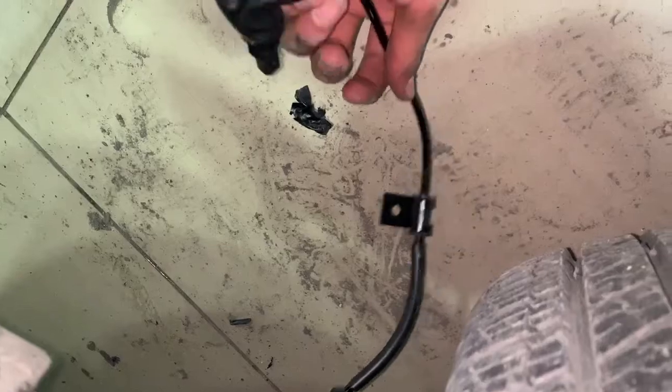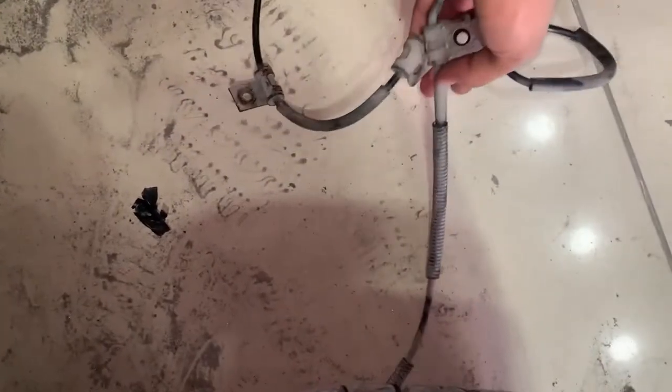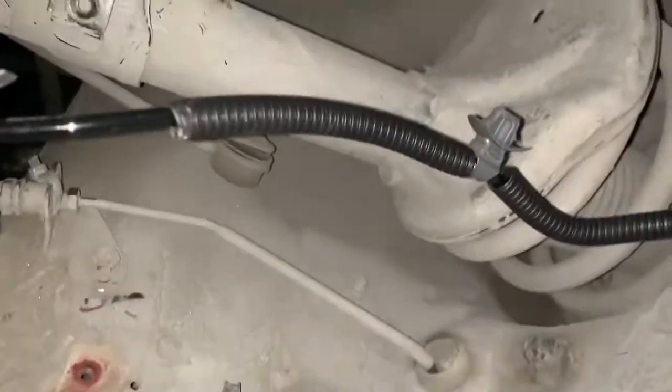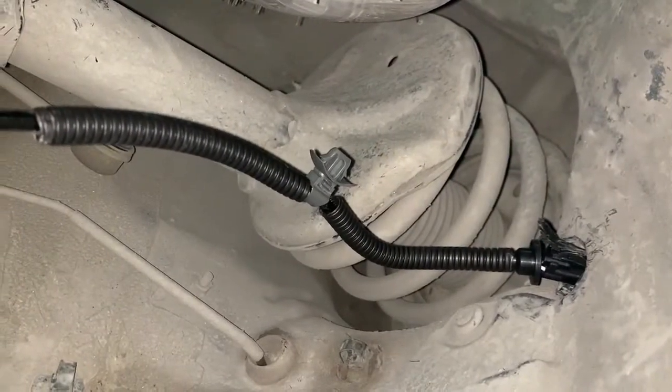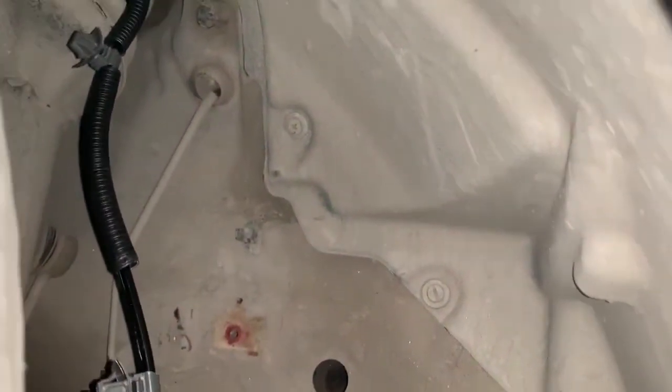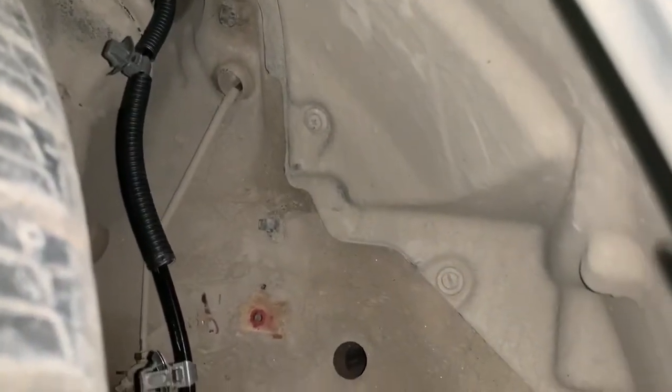Okay guys, now the sensor is broken, so we got a new one. Here's the old one. It's already broken. So we connect the new one. As you see here, we will see, and we will take the car on the road and see the data stream.